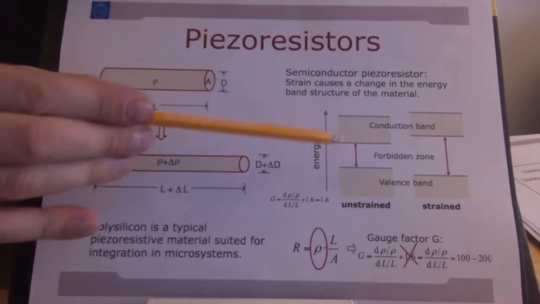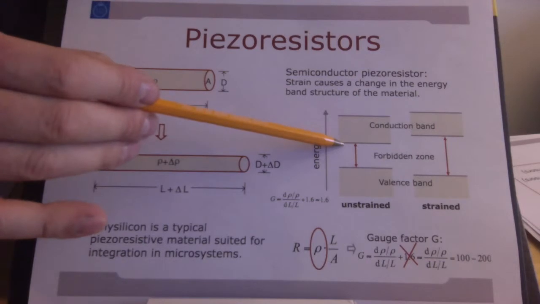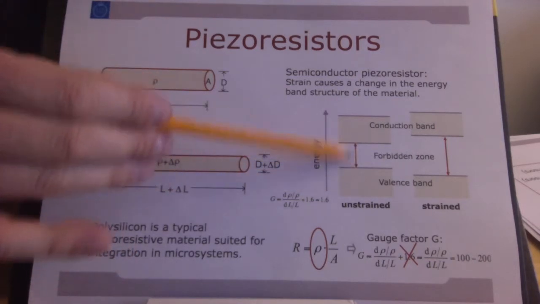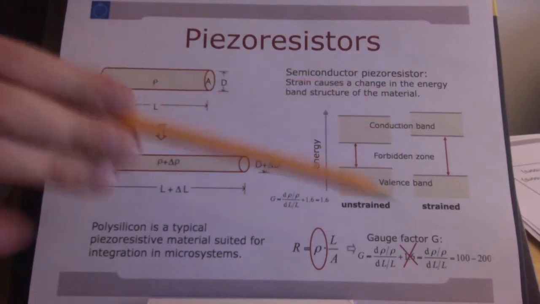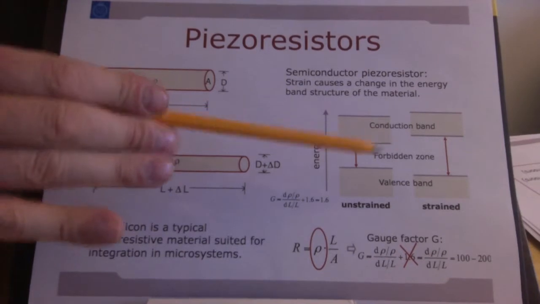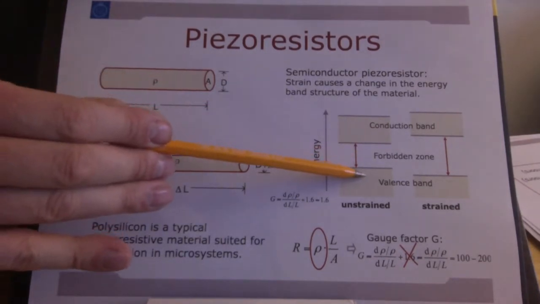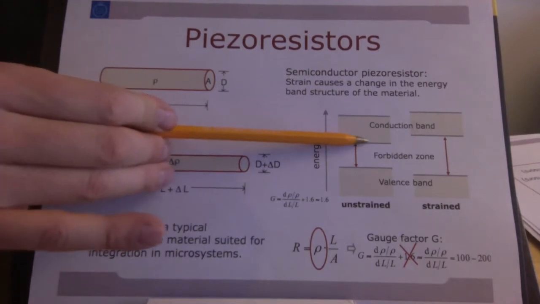Well, I have a band structure, and in the unstrained, original state, I have a certain energy gap, and a certain likelihood for electrons to jump across. Of course, it's going to be temperature sensitive. But at a fixed temperature, I have a certain chance of electrons, or minority carriers, jumping from the valence band to the conduction band and creating conductivity.